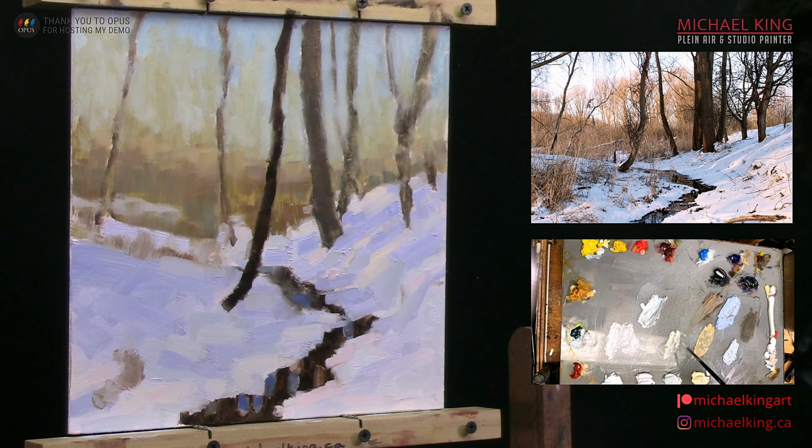So new mix, another stroke, kind of leave it. Yeah, I like how that is working there. Here, I'm just going to change it a little bit. And I'll take some of this red white that I had, put that in there as well.